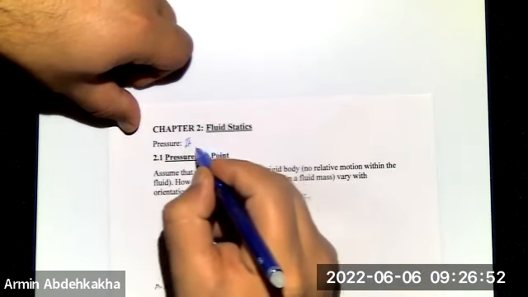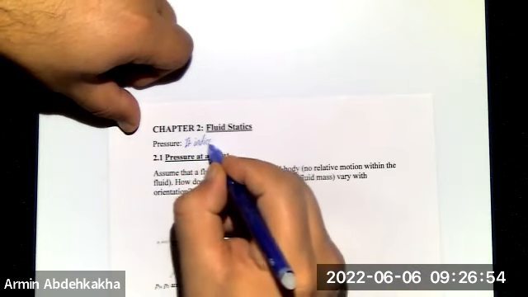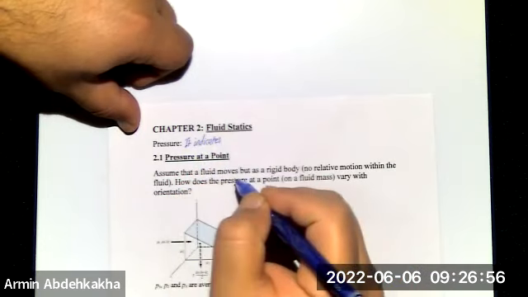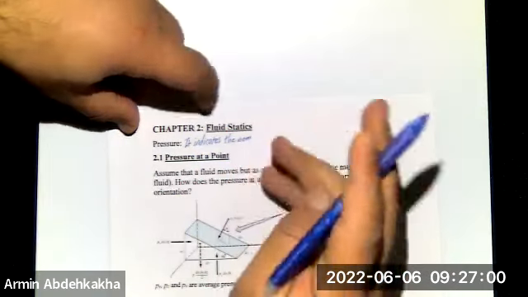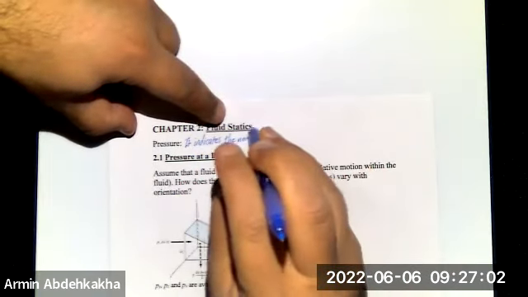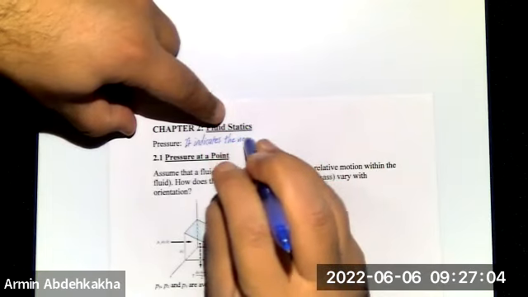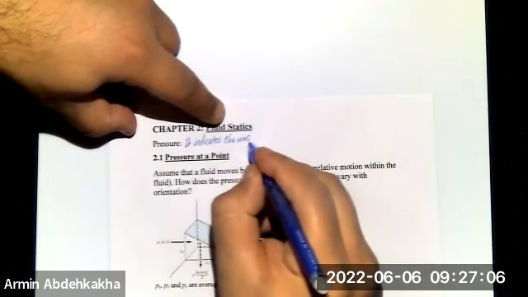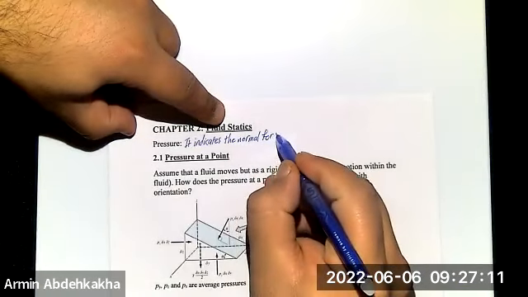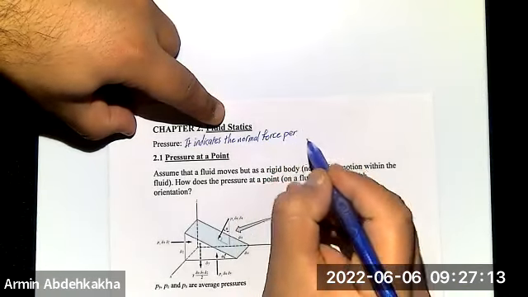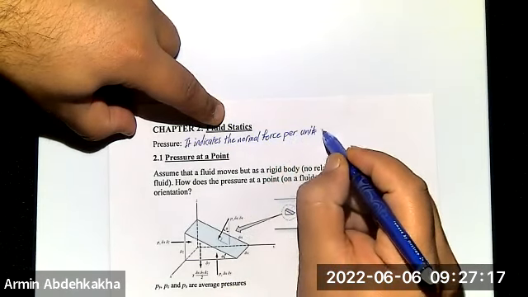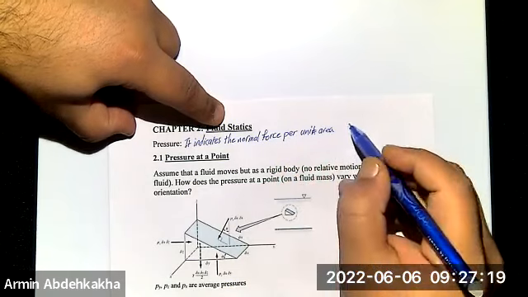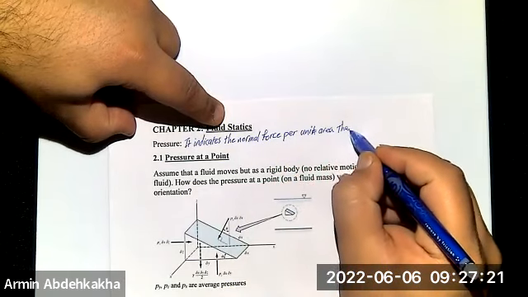It indicates normal force per unit area, but acting on a point.